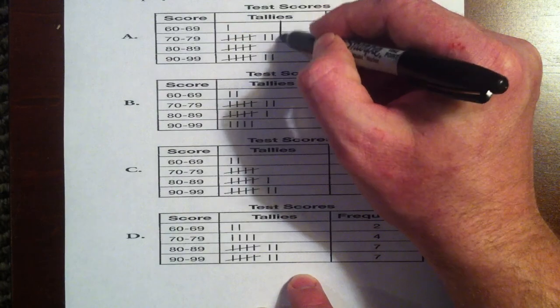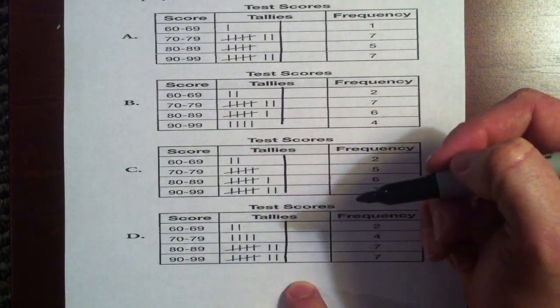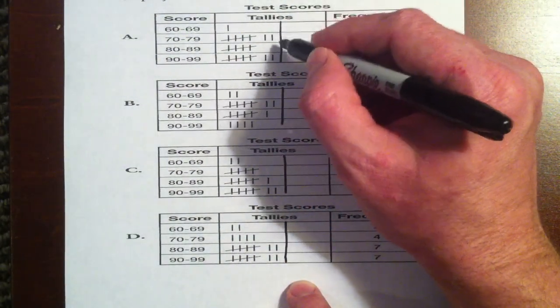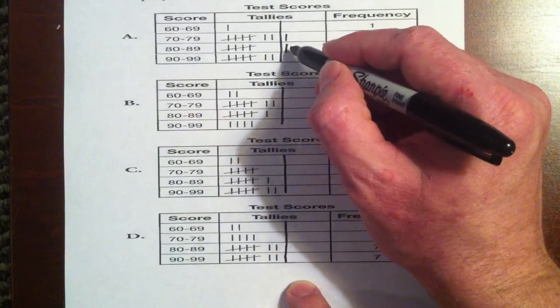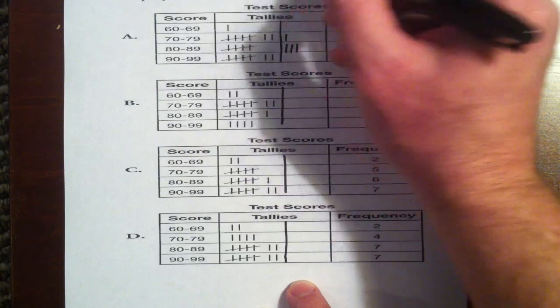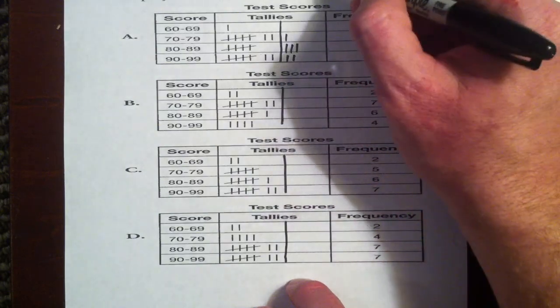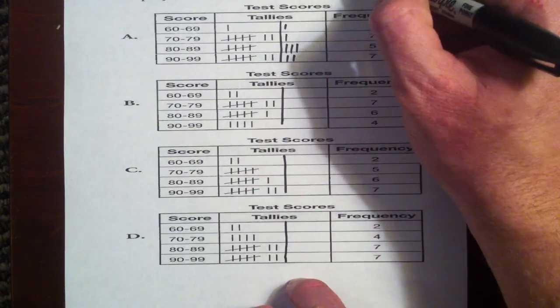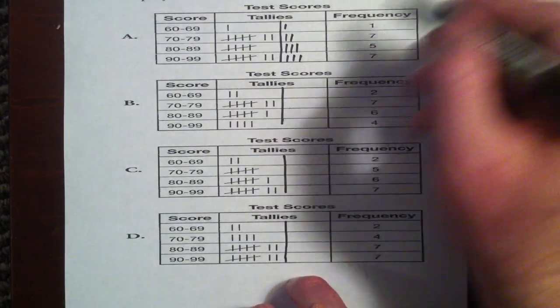And you can draw yourselves a line right here and kind of get your own data to make sure you're right. Okay. 76. Put a 1 here. 80. Put a 1 here. 88. 80. 92. 96. 68. 78. 96. 98.